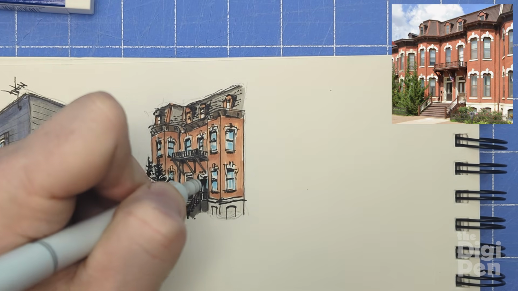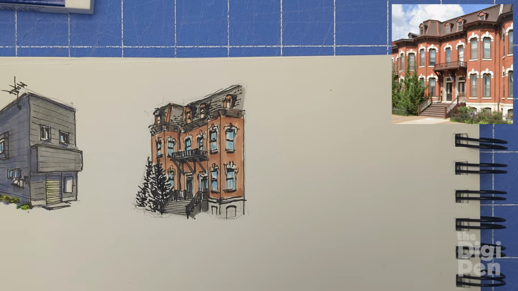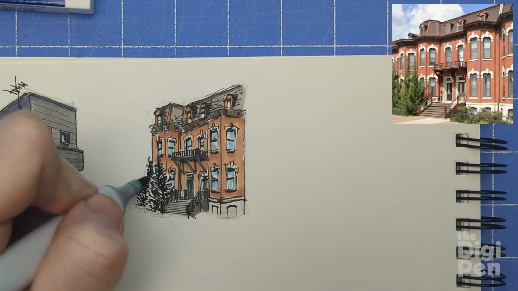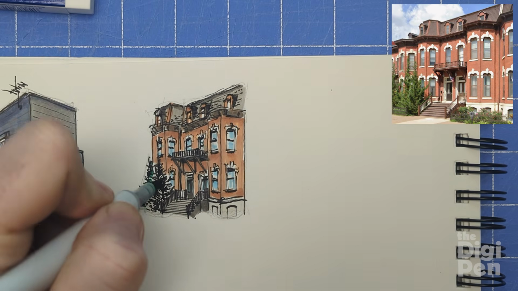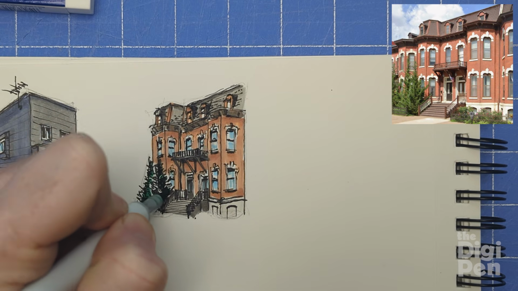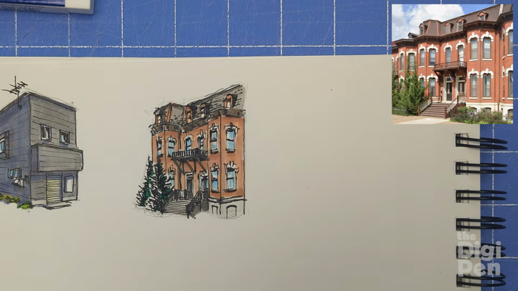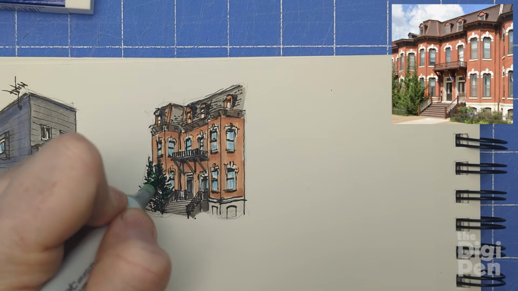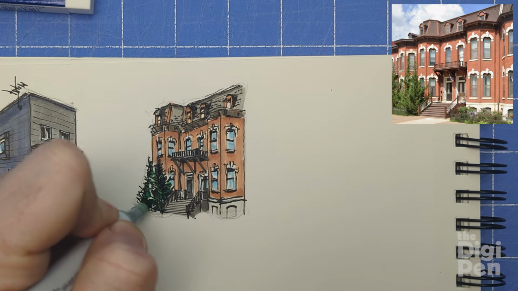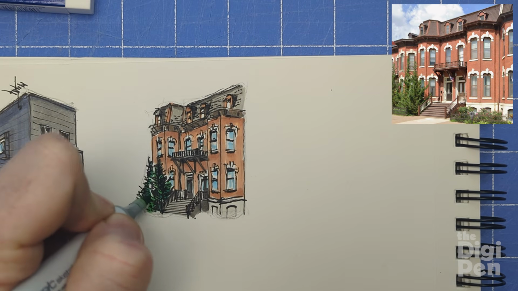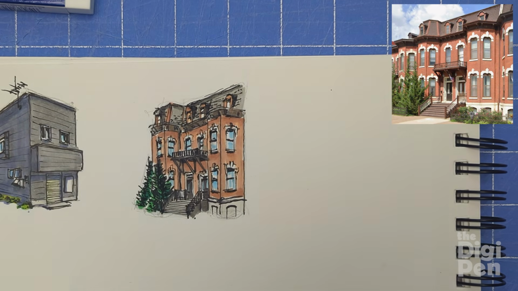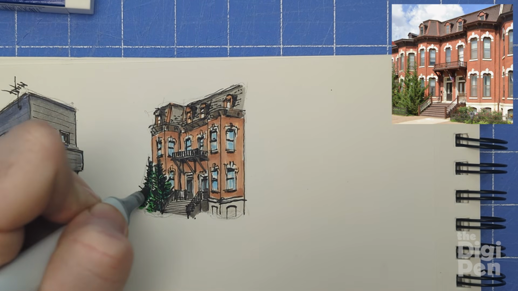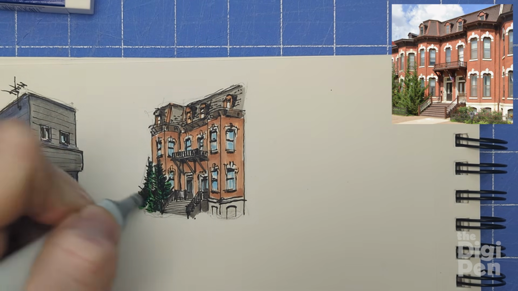Now, continuing with coloring my scene, I will color the trees using two separate green colors, and then I'm going to use a light beige on top of that to make my trees more neutral. The only green markers that I have in my set tend to be a little too saturated for my liking. So one trick that I can do to help bring those colors down is by adding that beige color on top, and that's just going to make it feel more natural.